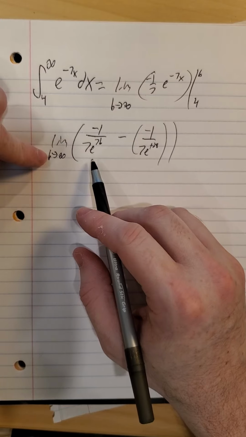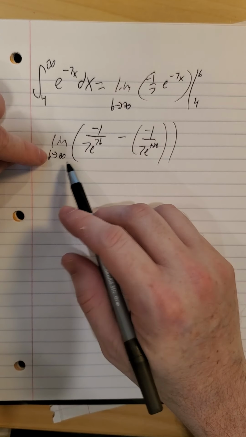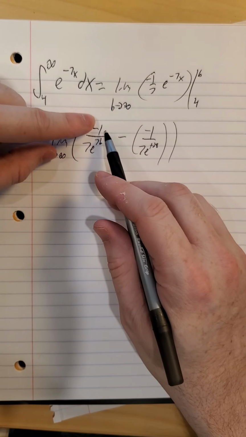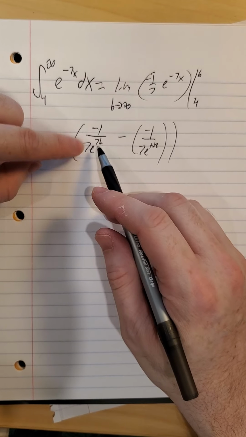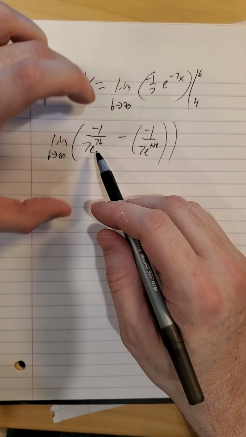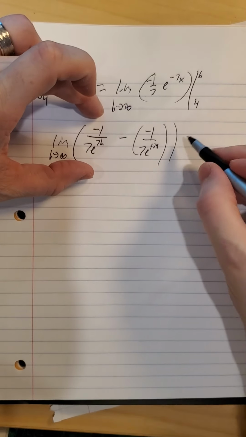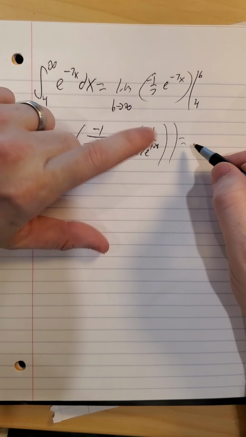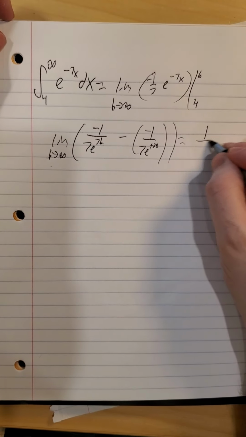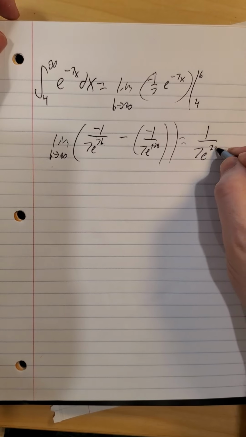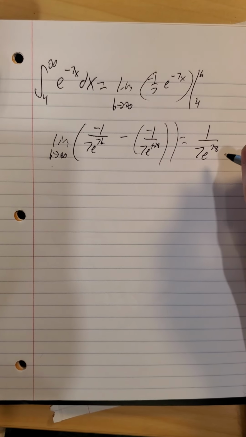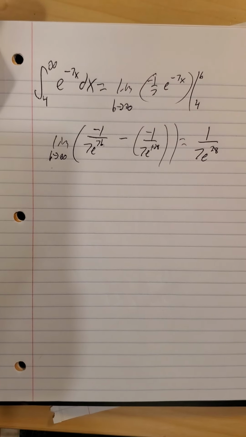Looking at what happens to these, as b goes to infinity, the numerator is constant, the denominator blows up, gets bigger and bigger without bounds. This term drops to 0. Minus a negative 1 turns into plus 1, so this would be 1 over 7e to the 28th. So it is a finite area.